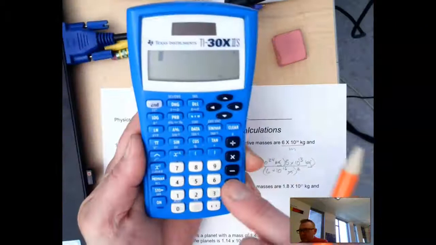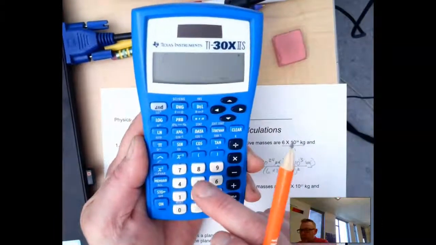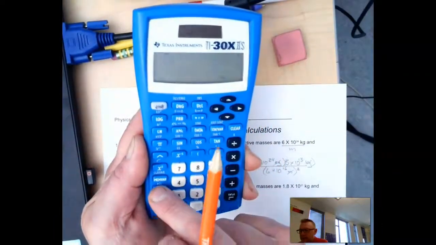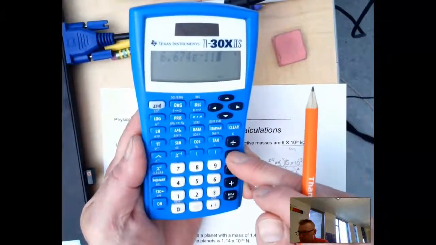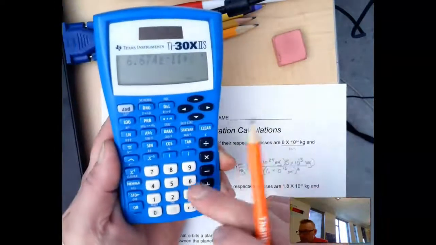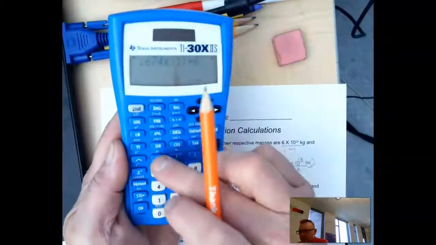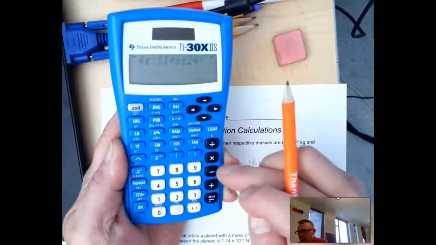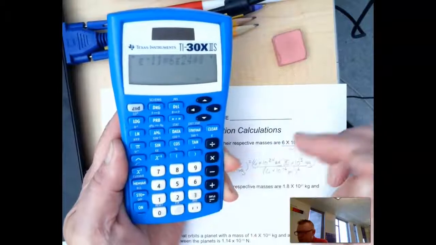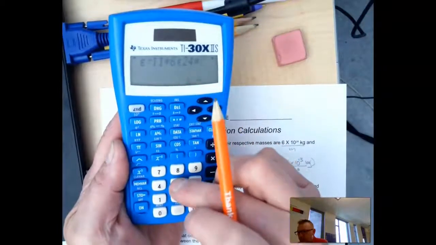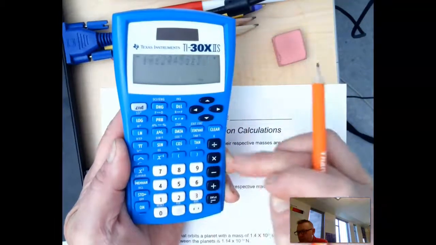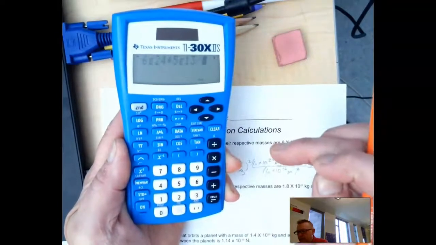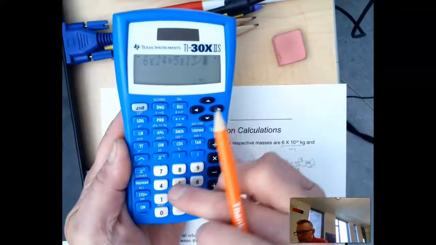All right, here we go. Let's do some math. I'm going to go recall, so second memory, I'm going to recall A. There it is. Times 6 second EE 24, times 5 second EE 13, divided by 6.